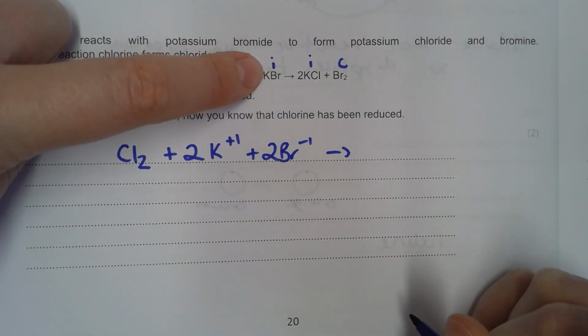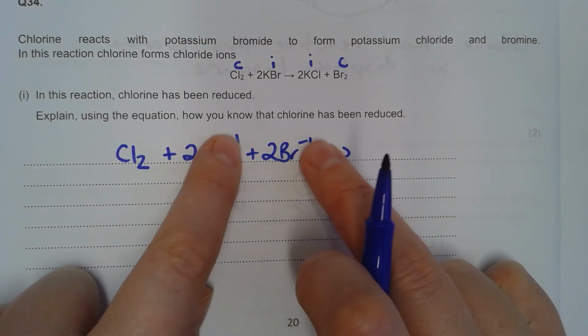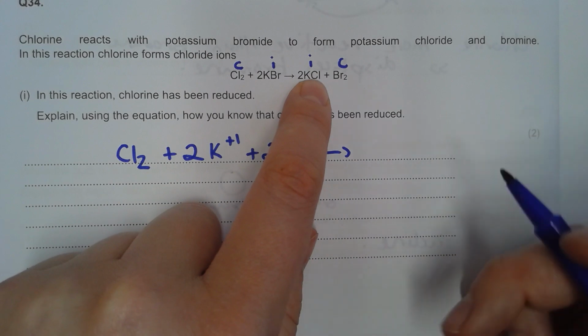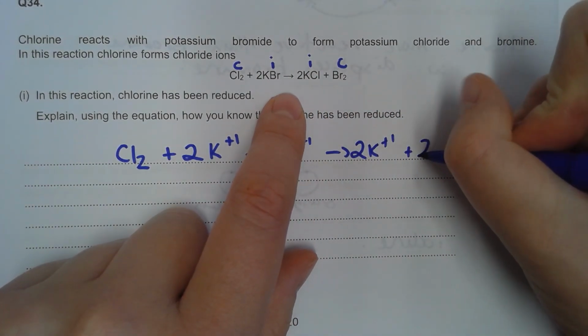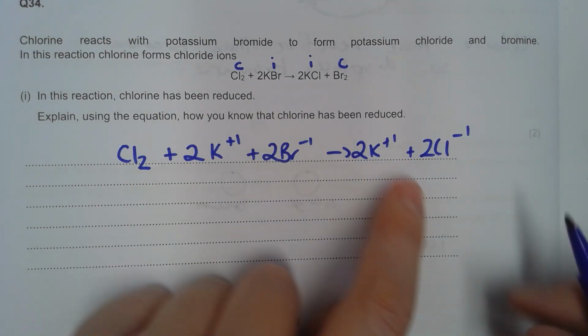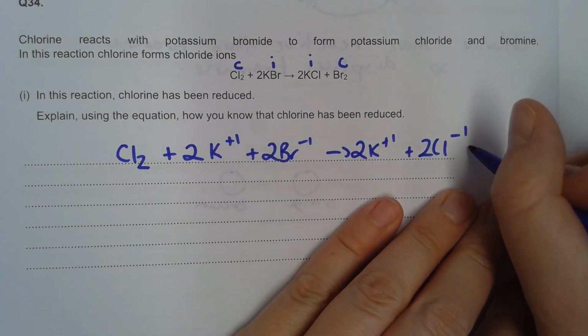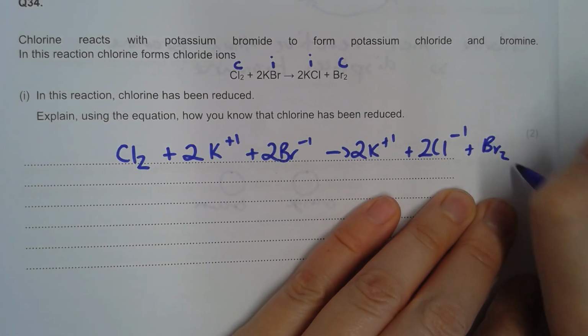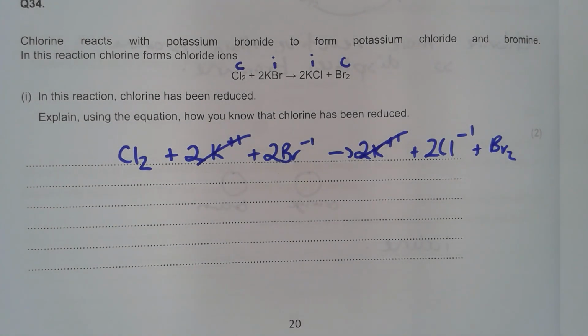So I'm just splitting up KBr into potassium ions and bromide ions and showing the charge on both. I do the same with KCl. Potassium's in group 1, +1 charge, chlorine, group 7, -1 charge. So again, I'm splitting them up. And when I get to bromine, bromine is covalent, therefore it does not change. Exact same on each side, so I can cross them out, and this is what I'm left with.